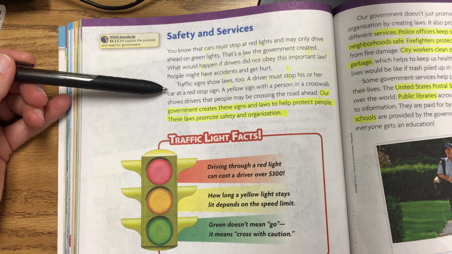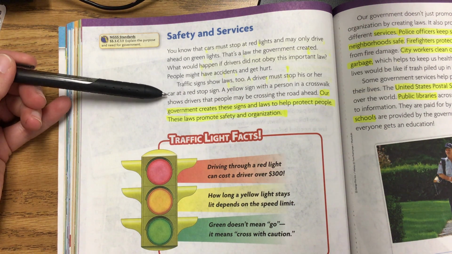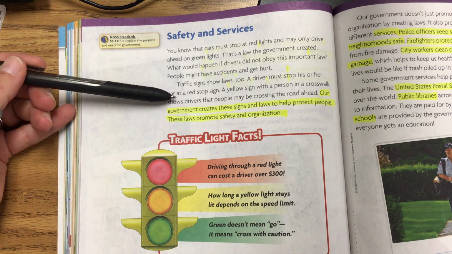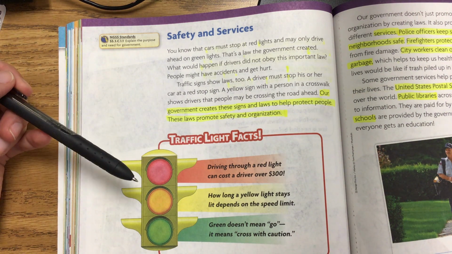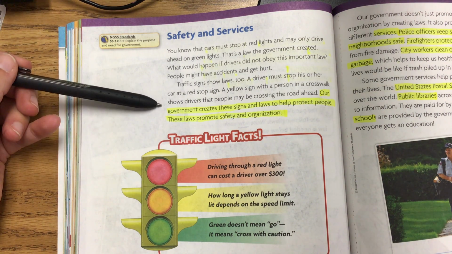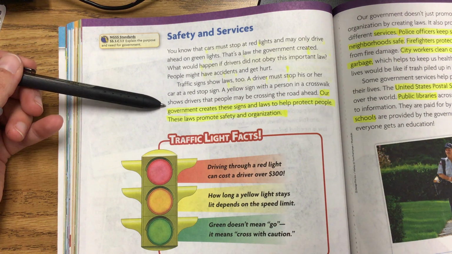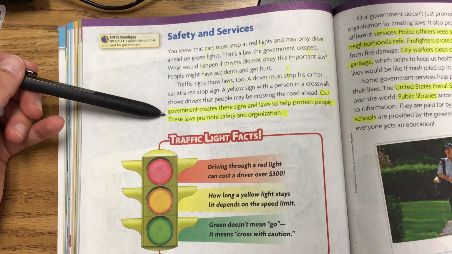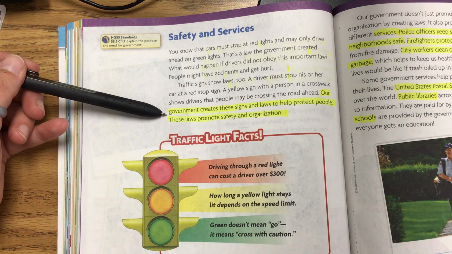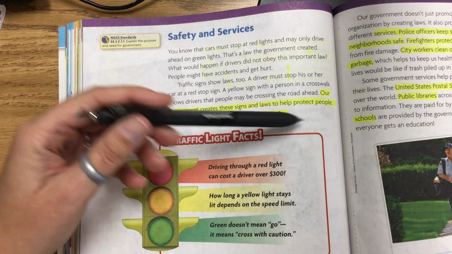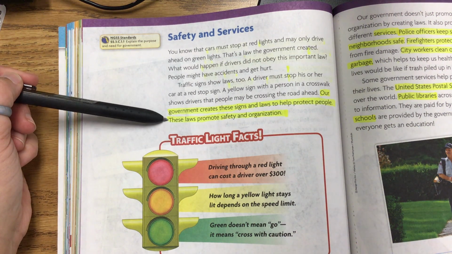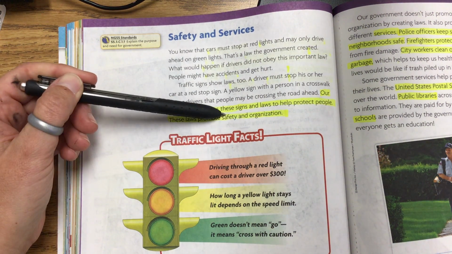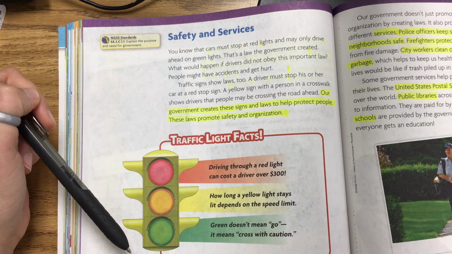Traffic signs show laws too. A driver must stop his or her car at a red stop sign. A yellow sign with a person in a crosswalk shows drivers that people may be crossing the road ahead. Our government creates these signs and laws to help protect people. Please highlight that, that's important. These laws promote safety and organization. Highlight that also.